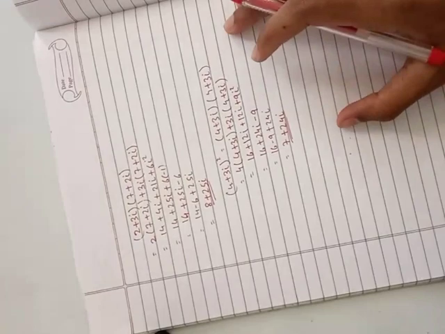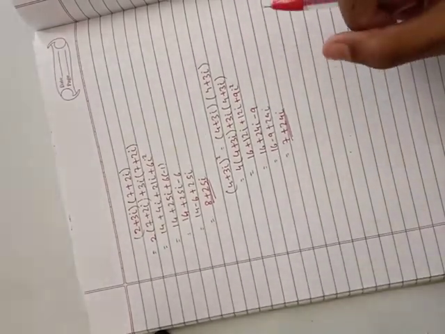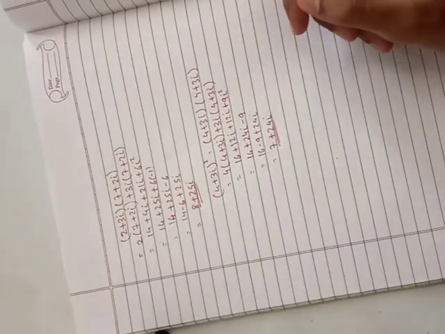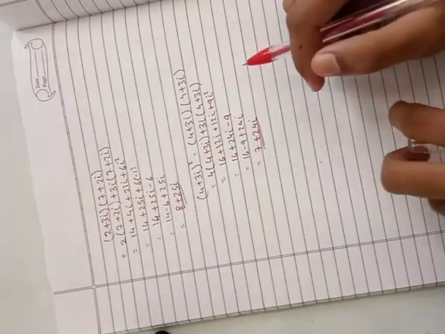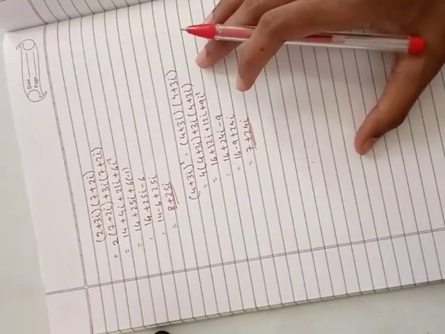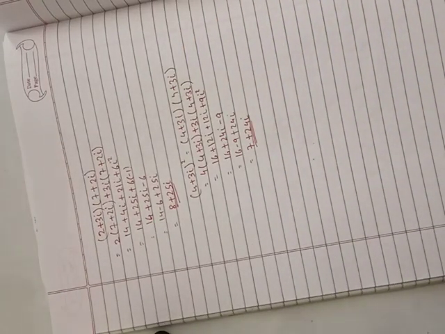So it's pretty simple to add, subtract and multiply. But what about division? We'll learn it in further parts. But for now, this is all that we have to do. So let's take some example.